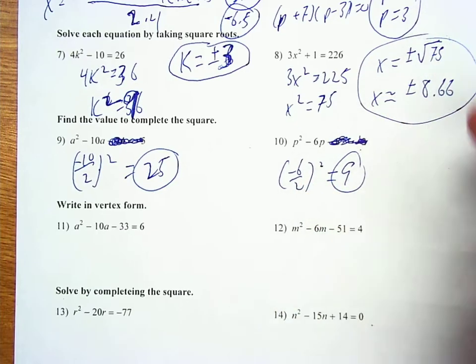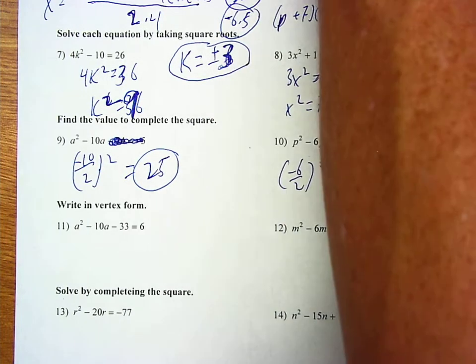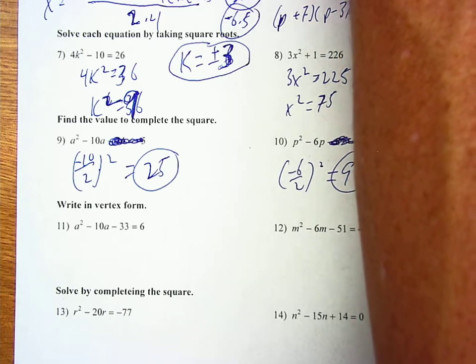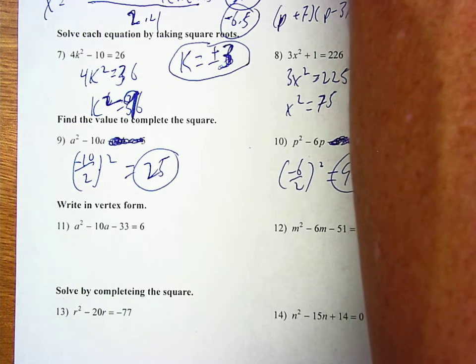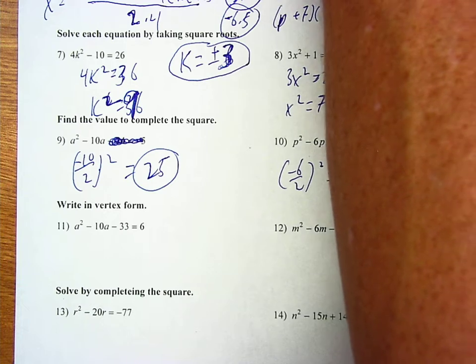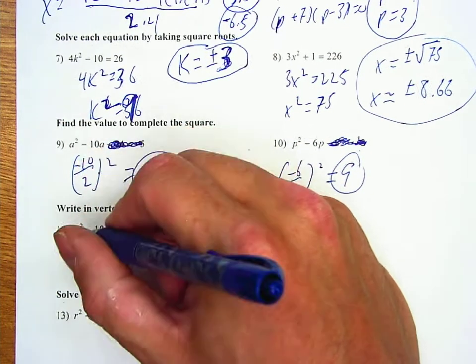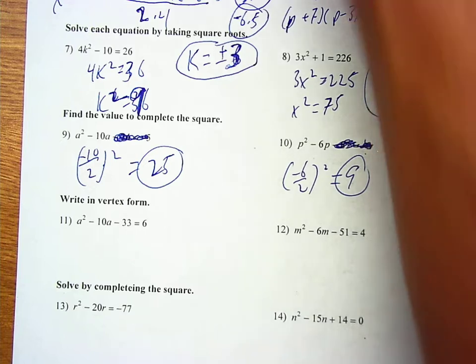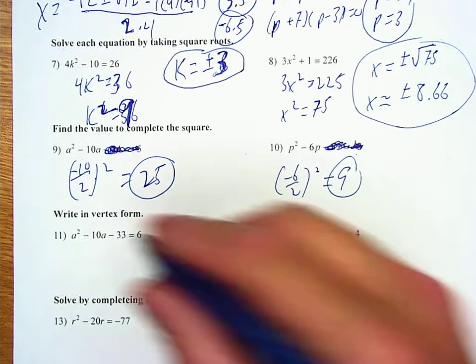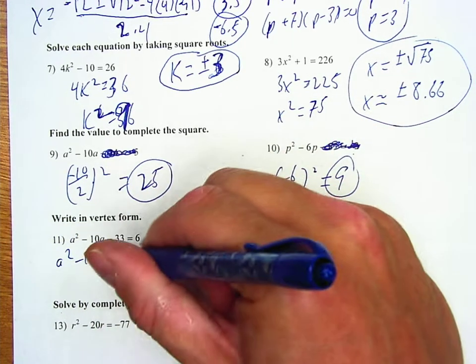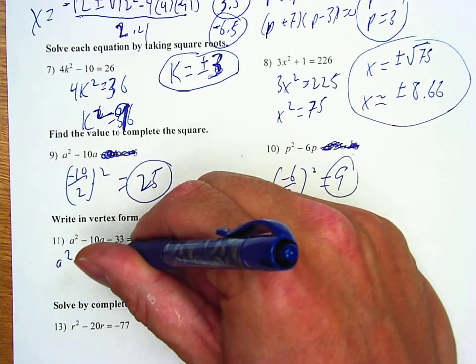All right, to do vertex form, we complete the square. We basically just complete the square. That's all I'm asking you to do. Do the completed square value of the question. So like on this question here, number 11, what I'm asking you to do is the work for completing the square, but not actually solve the question all the way out. So all I'm asking you to do here is a squared minus 10a, put the 33 over with the 6. Sorry.